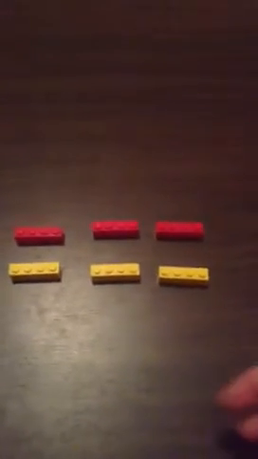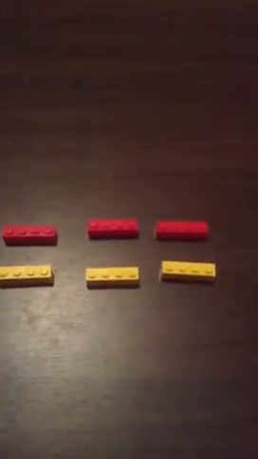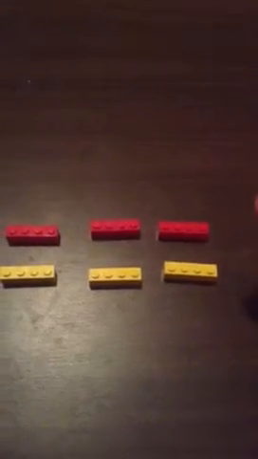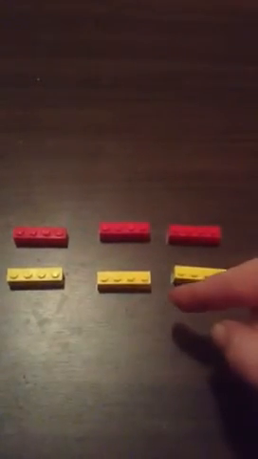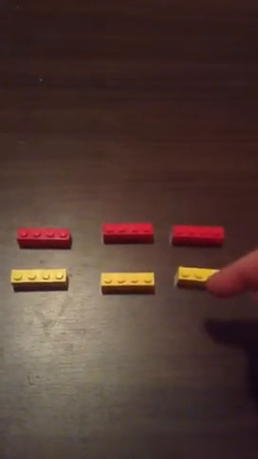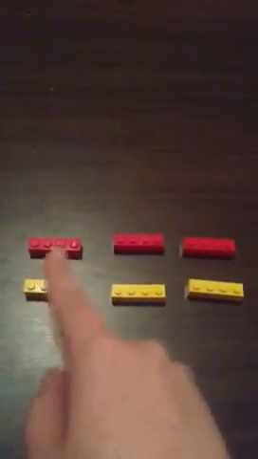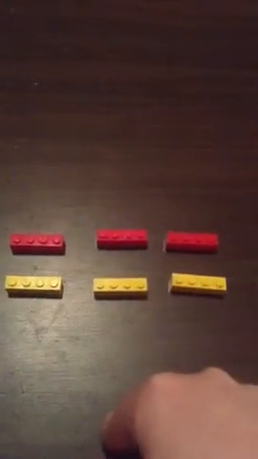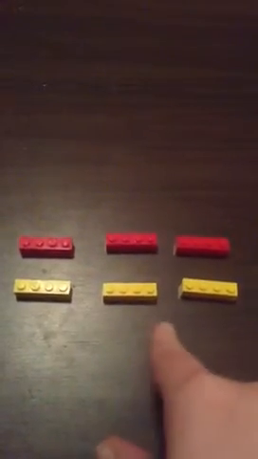Okay, so here's my example. What you see is a bunch of Legos, right? You've got some red Legos and some yellow Legos. Right now, the ratio of red Legos to yellow Legos is 1, 2, 3 reds to 1, 2, 3 yellows. Okay, that's called a part-to-part ratio because I didn't count everything all together.